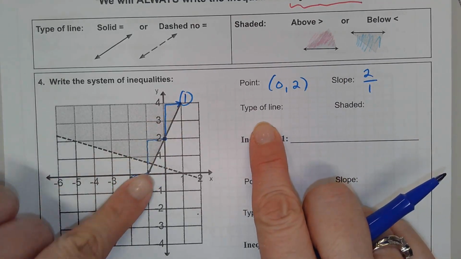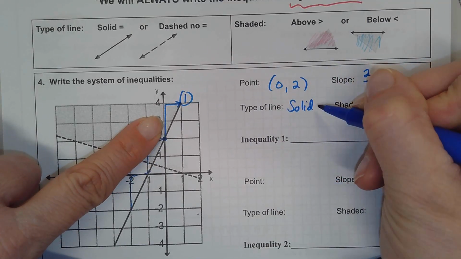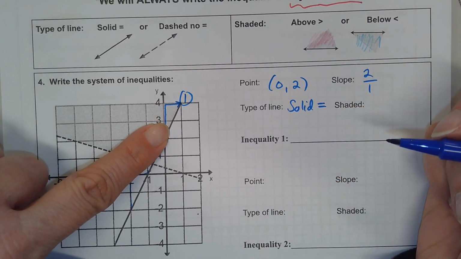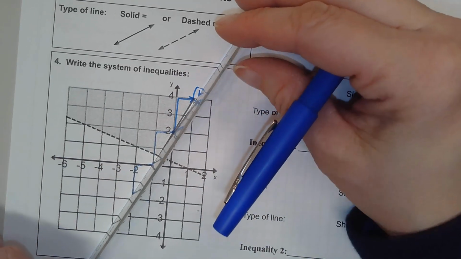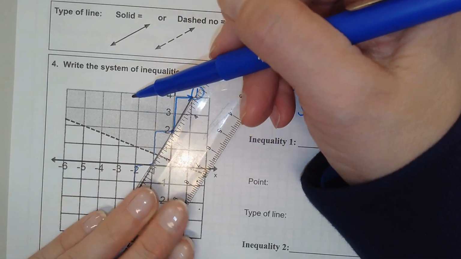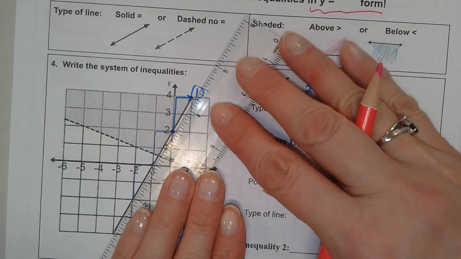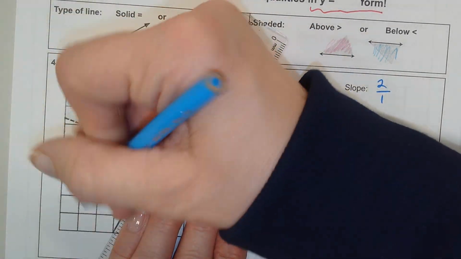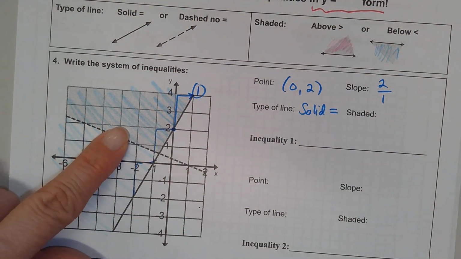What type of line is this? This is a solid line, so I know I need to use an equal sign. And which way did they shade? They shaded above the line. If you'd like to color, just to see, let's use blue. They colored above this line, and that's why that's shaded.